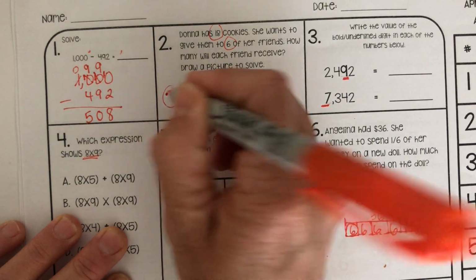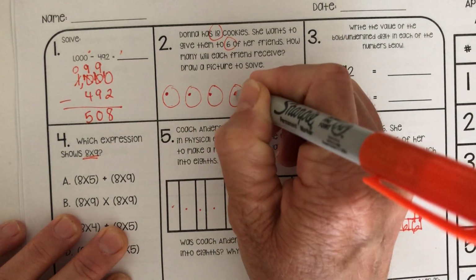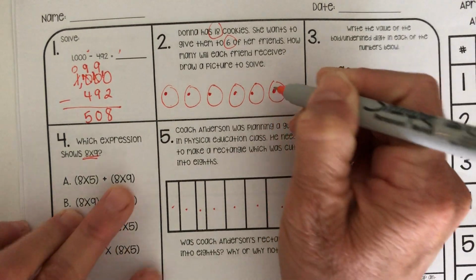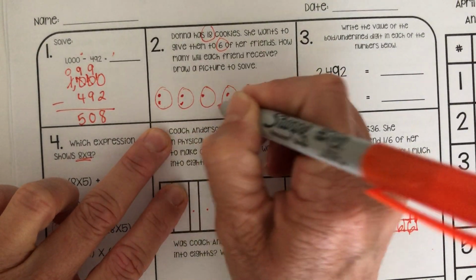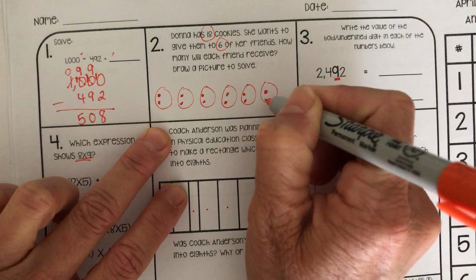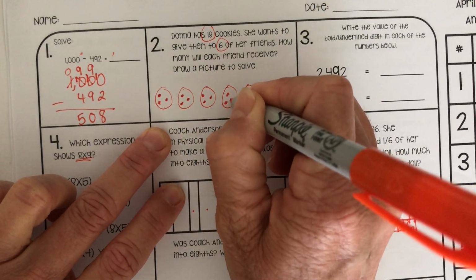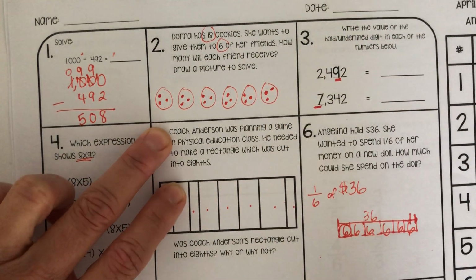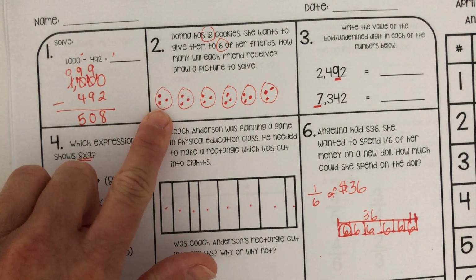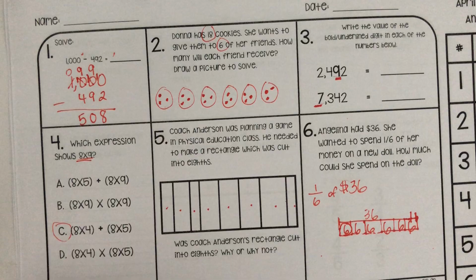So you can go, okay, we just start counting. 1, 2, 3, 4, 5, 6. Now I've given away 6 cookies. 7, 8, 9, 10, 11, 12. Now I've given away 12 cookies. 13, 14, 15, 16, 17, 18. So each person gets 3 cookies. 3, 3, 3, 3, 3, 3.